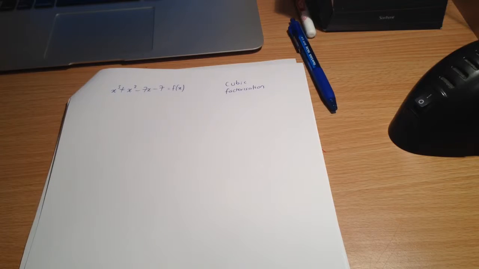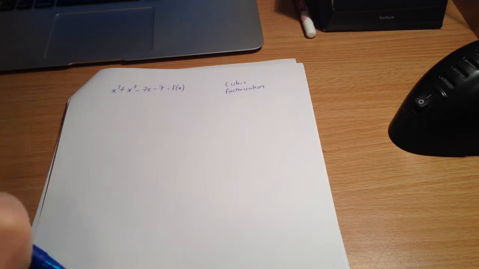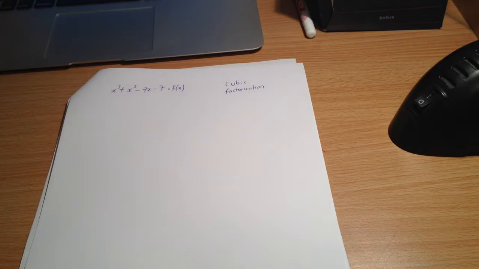Okay, so in this short video we're going to be looking at how you can factorize a cubic using grouping. It's going to be quite quick, but this is one approach to factorizing a cubic, and it works most of the time. So let's just have a little look at what we've got here.